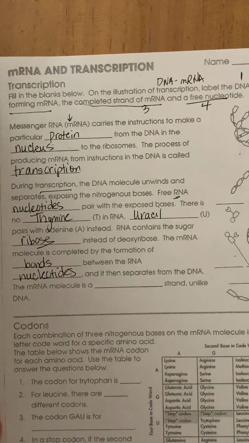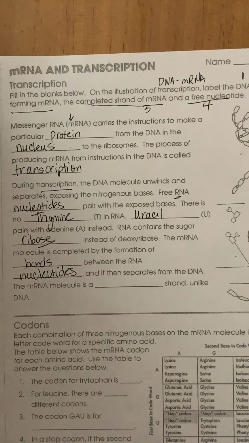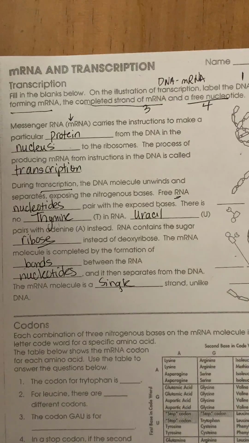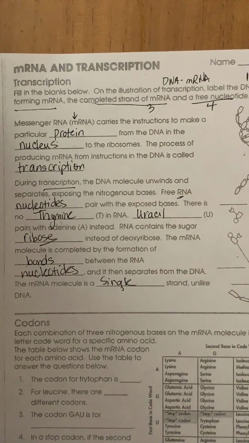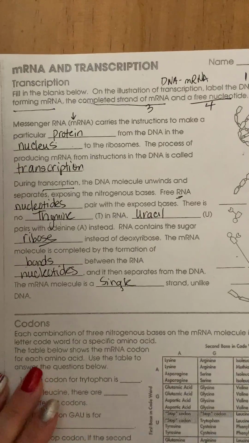And then it separates from the DNA, and it's released. The messenger RNA molecule is a single strand, unlike DNA, so that it can actually fit through those nuclear pores. It's kind of like taking a ladder, you can't fit a ladder sometimes through a window, but if we cut that ladder in half, we might be able to get it out. That's exactly what happens in the nucleus.